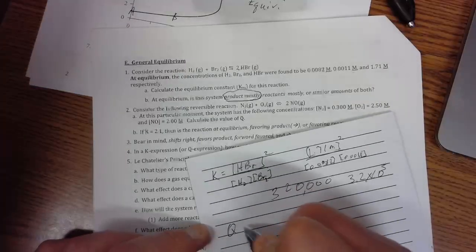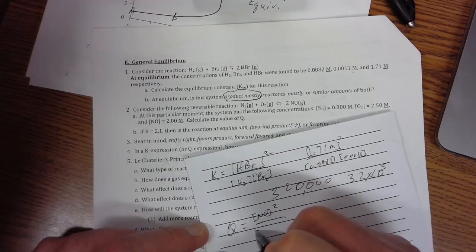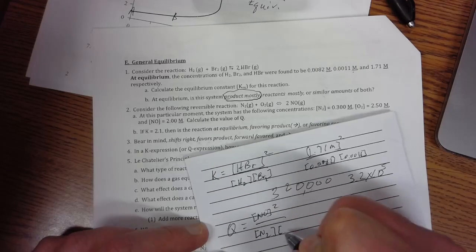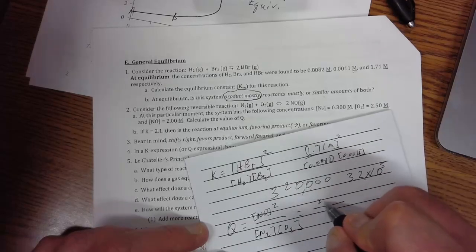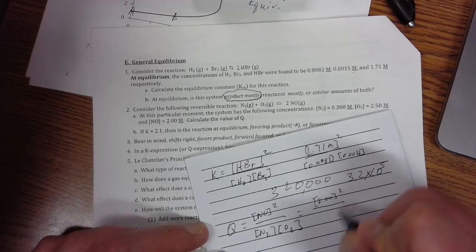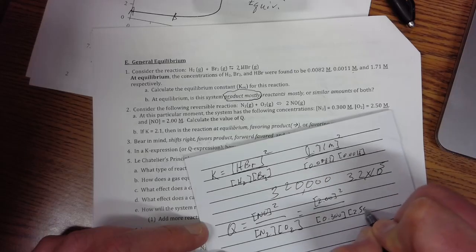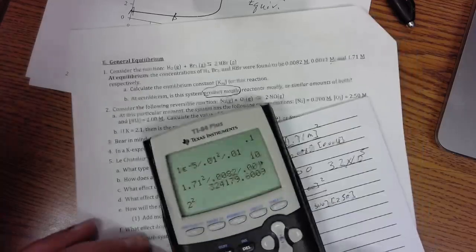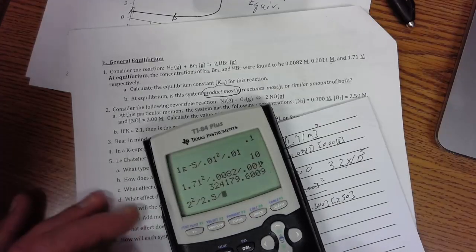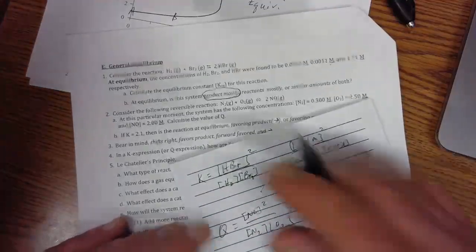So K and Q are found exactly the same way. It's just that Q can be at any time and K has to be at equilibrium. So we have 2 squared divided by 2.5 divided by 0.3. We get 5.33.